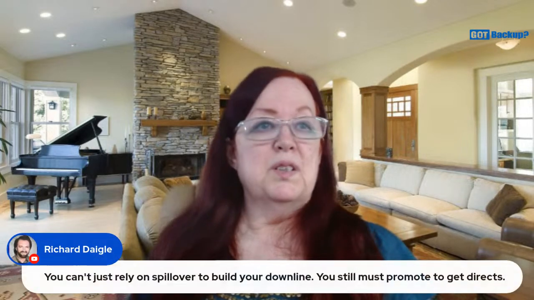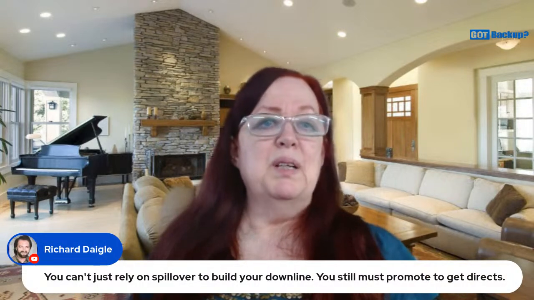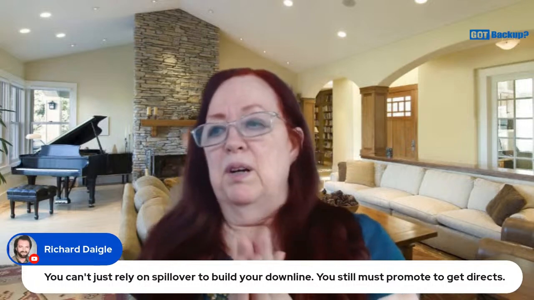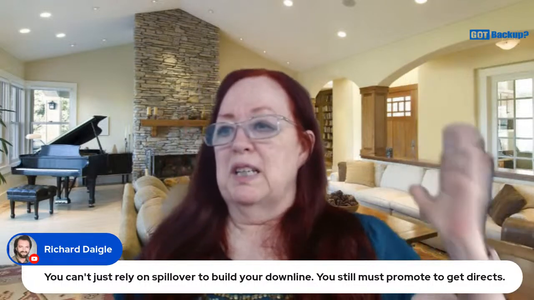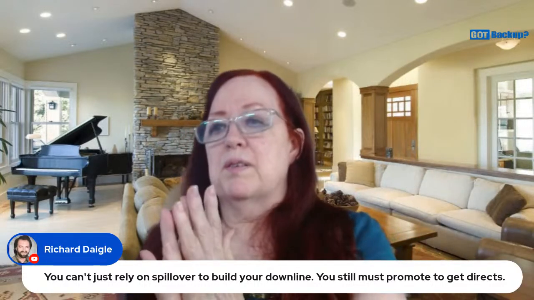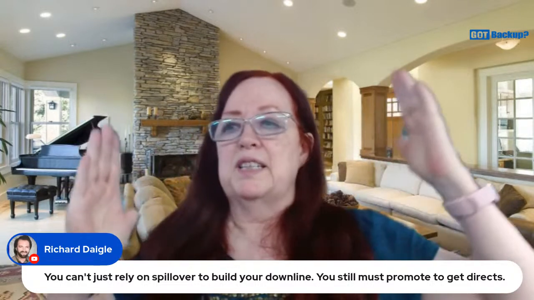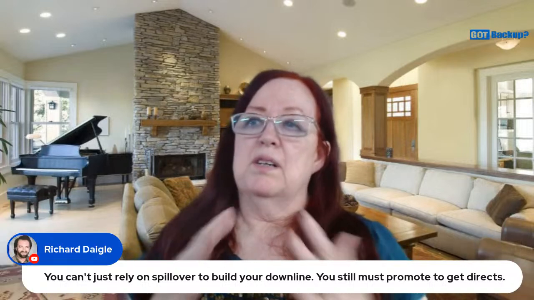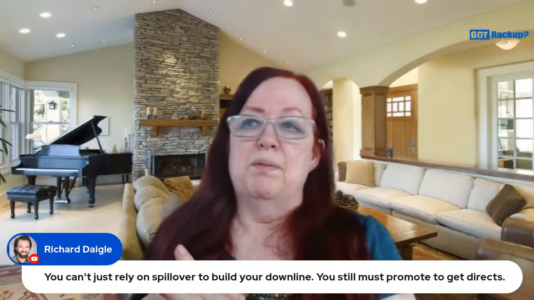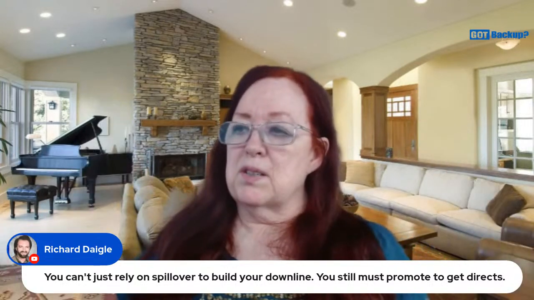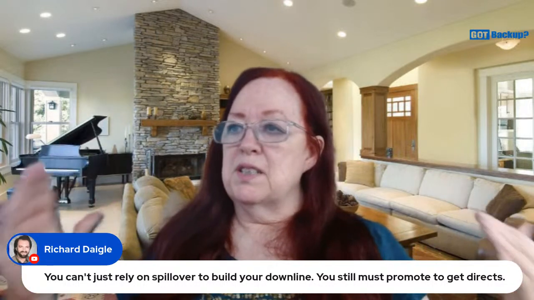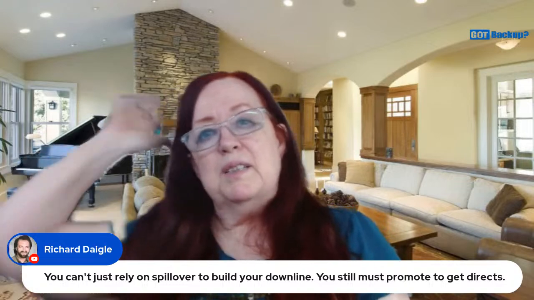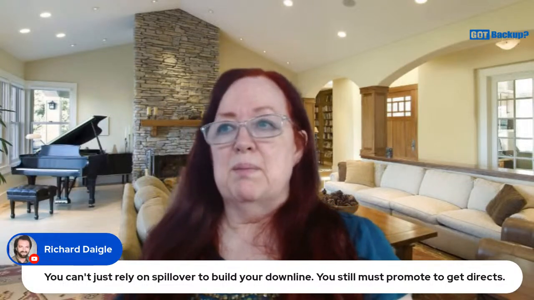And like Richard said, you can't rely on spillover to build your downline. Spillover is generally only going to be one leg anyway. And remember, the binary works if there is at least 4 on one side and 2 on the other. If you do not have both legs going, there is not going to be money for you. So that means you better be willing to take some action.